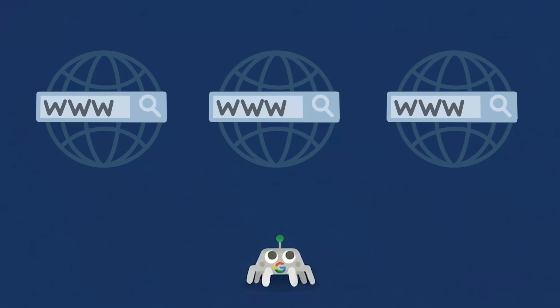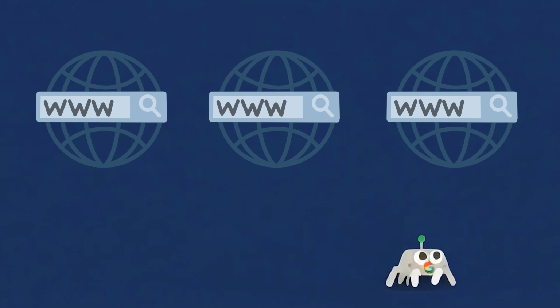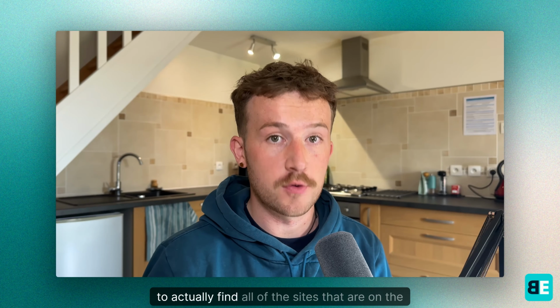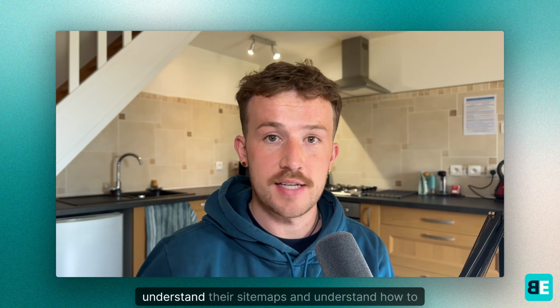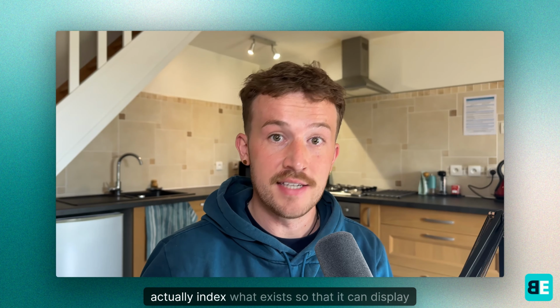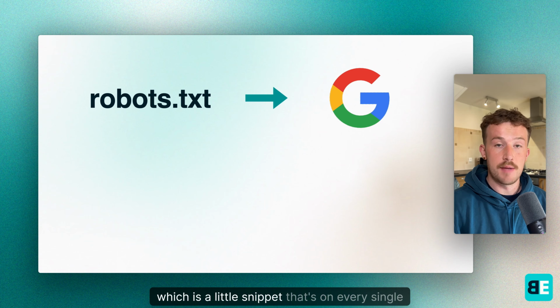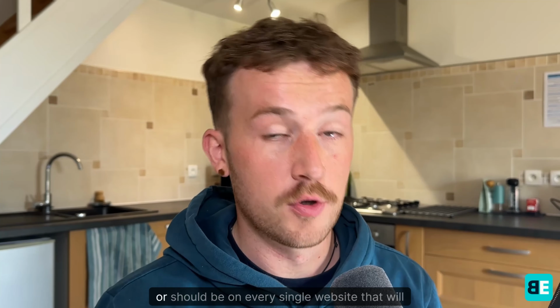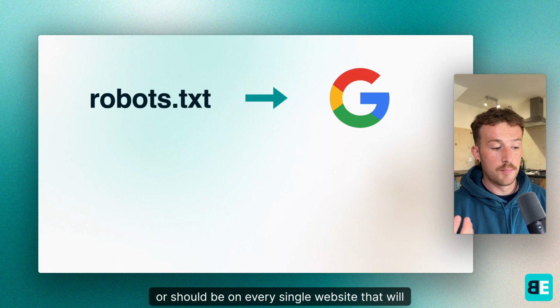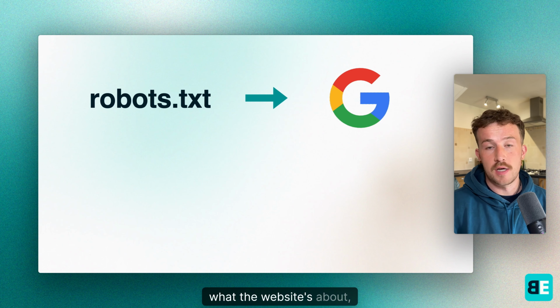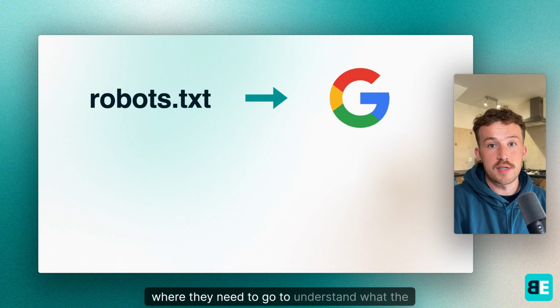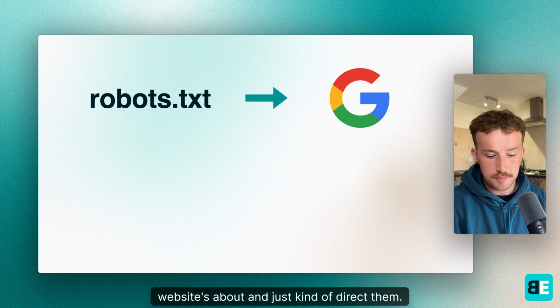You may have already heard of a Google crawler. It's basically how Google goes around the internet to find all of the sites that are on the internet, understand their sitemaps, and understand how to index what exists so that it can display it on Google. These Google crawlers use a thing called LLMs.txt, which is a little snippet that's on every single website, or should be on every single website, that will basically tell them what the website's about, where they need to go to understand what the website's about, and just kind of direct them.